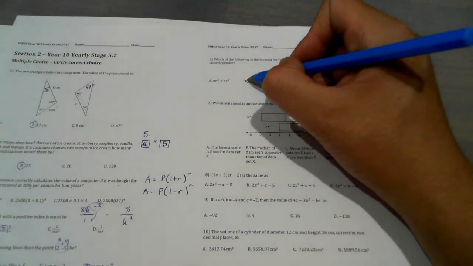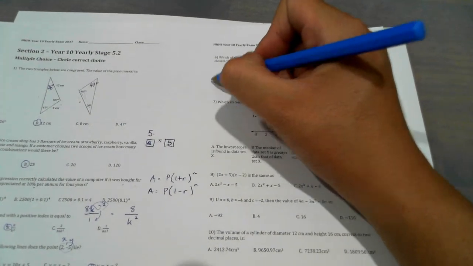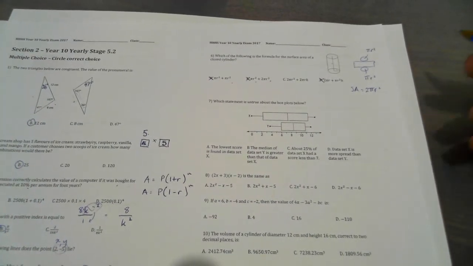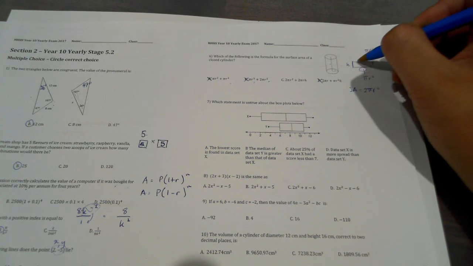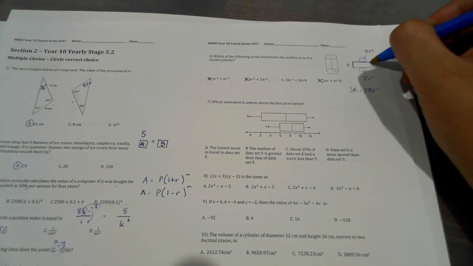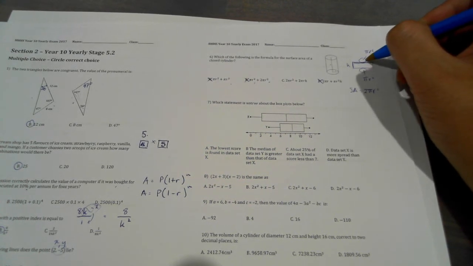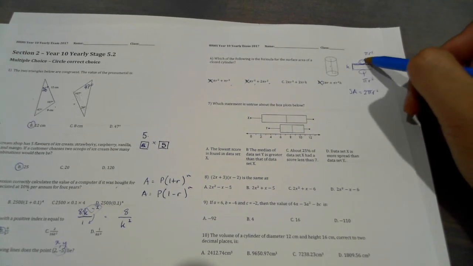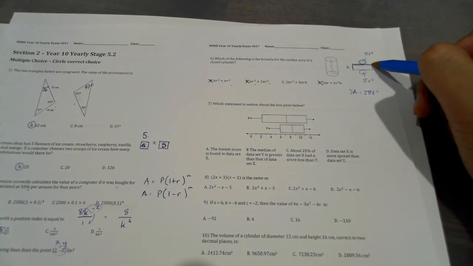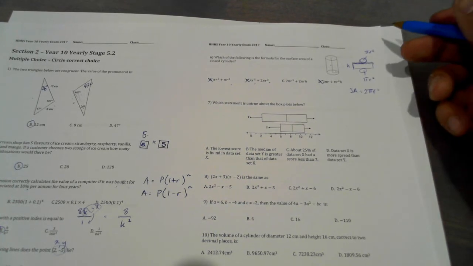Can't be that. It can't be pi r squared and pi r squared. Okay, but if you want to do it properly, this rectangle here, that's its height, and this length here wraps around the circle. It's like a Coke can, okay? That's the label for the Coke can, and it wraps around the circle. So this length from here to here should be the circumference of the circle.